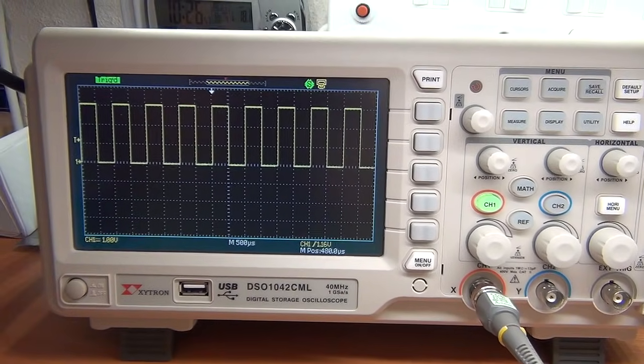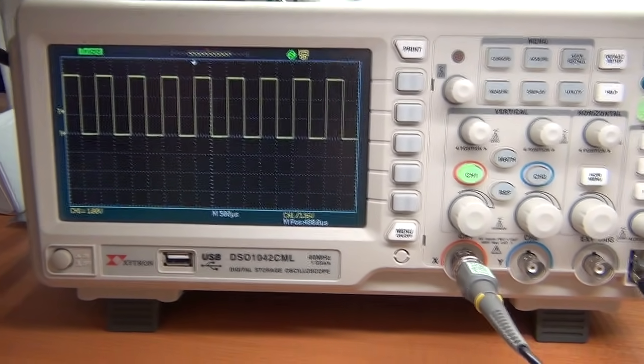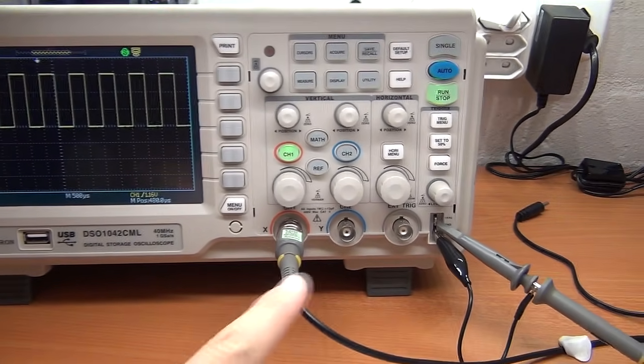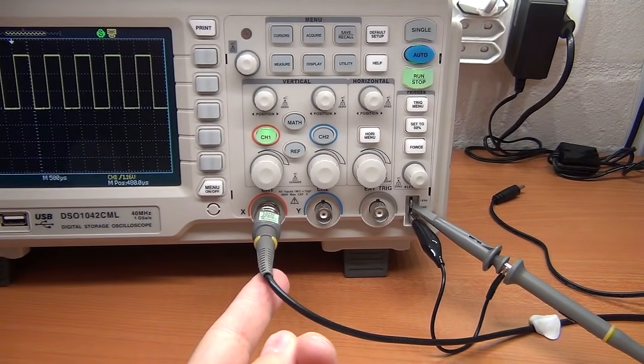Okay, so let's quickly show you what that looks like on an actual oscilloscope itself with a signal. And again, before we get into that, what I want to show you is obviously the other important component of an oscilloscope is the actual probe.